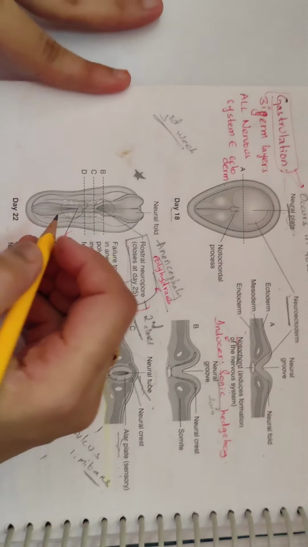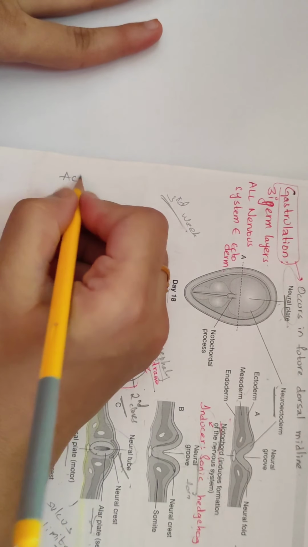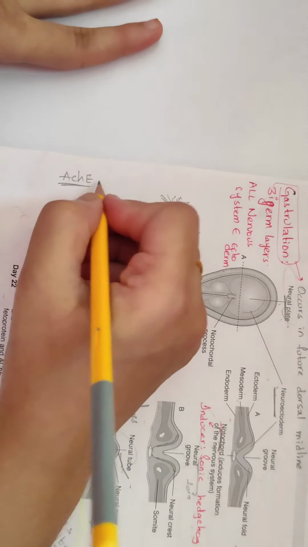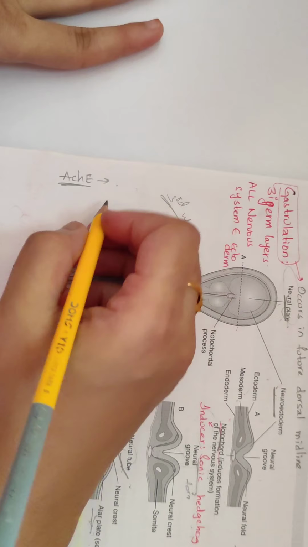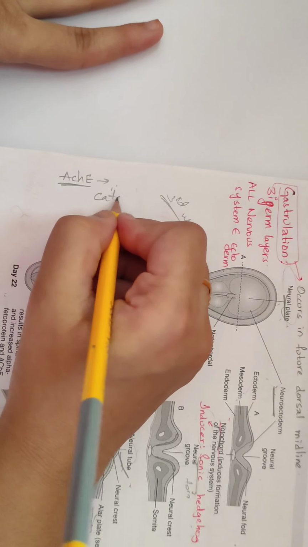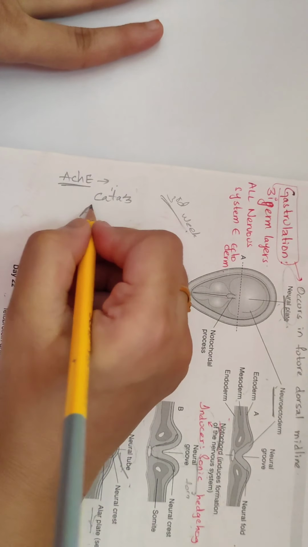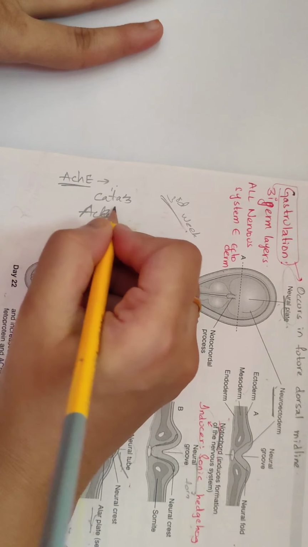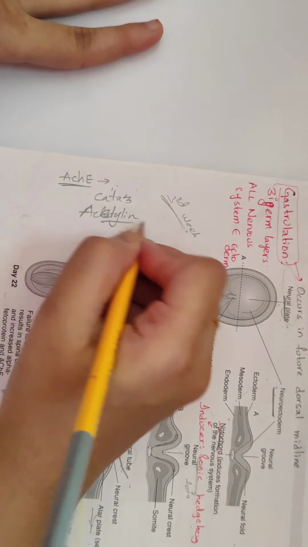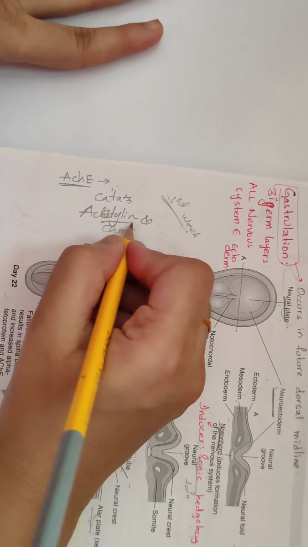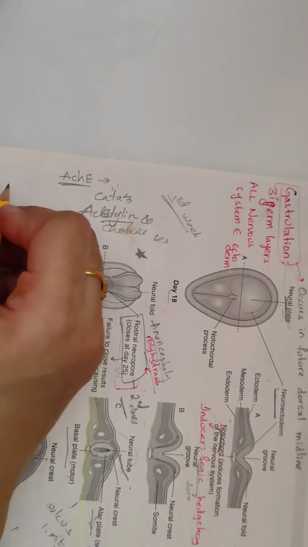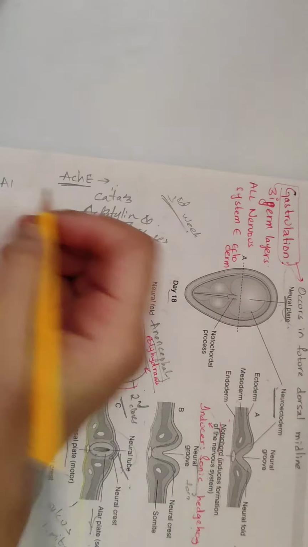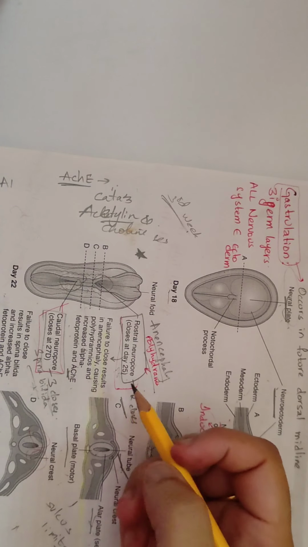So what is AChE? This is nothing but acetylcholinesterase. This is the enzyme which catalyzes the breakdown of acetylcholine and other choline esters in the body. And what are alpha fetoproteins?